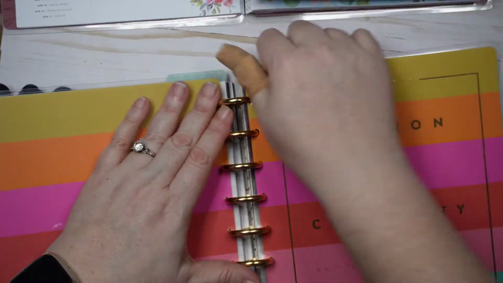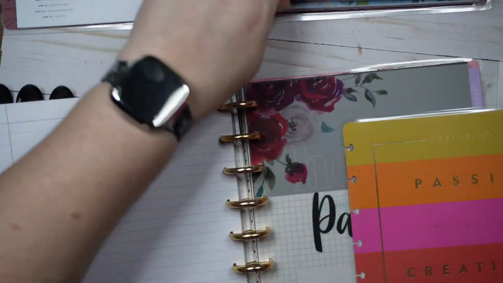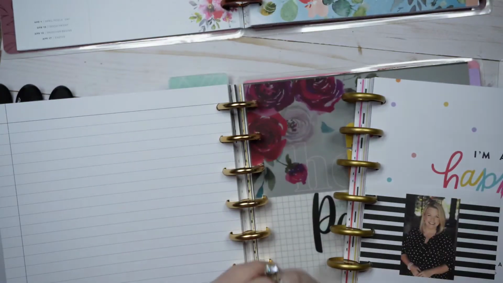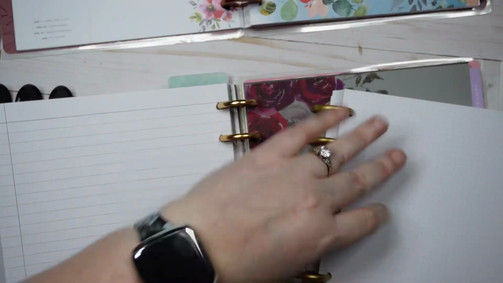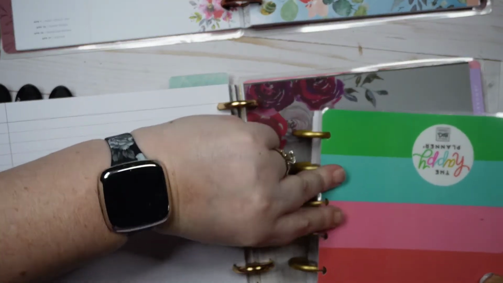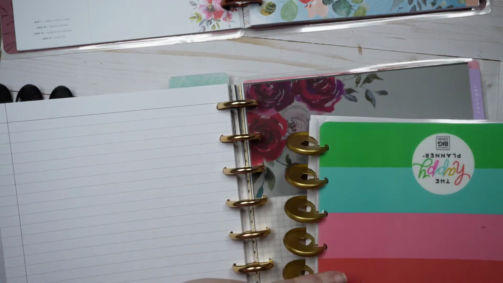Okay. These are the covers for Stephanie's planner, which is also going to get redated and is not missing any pages. So I'm going to snap these covers back on.